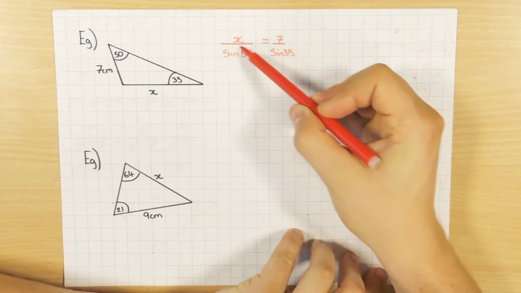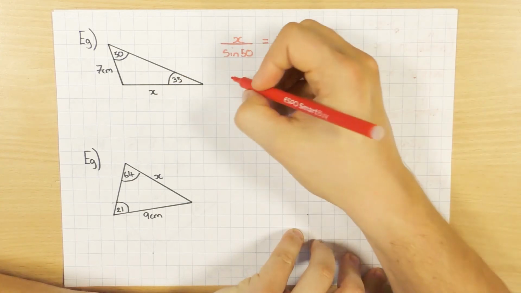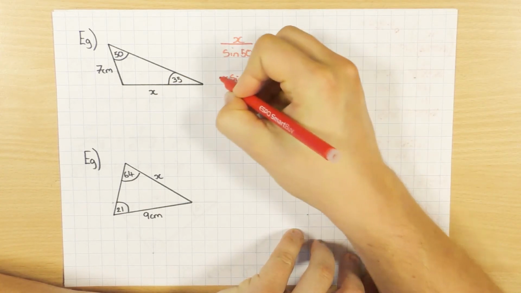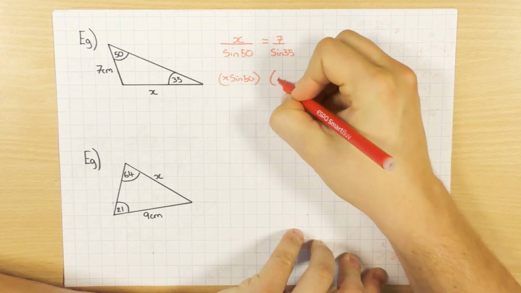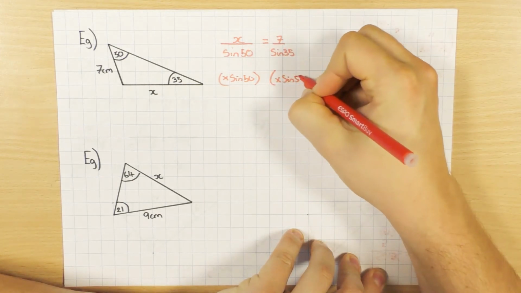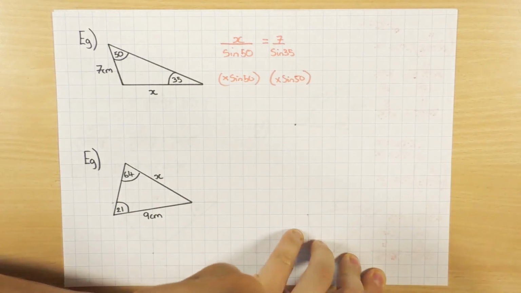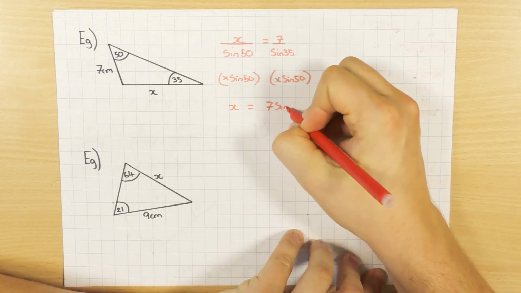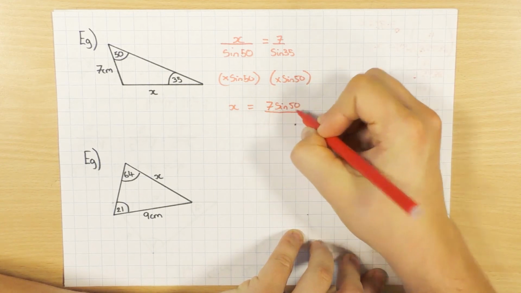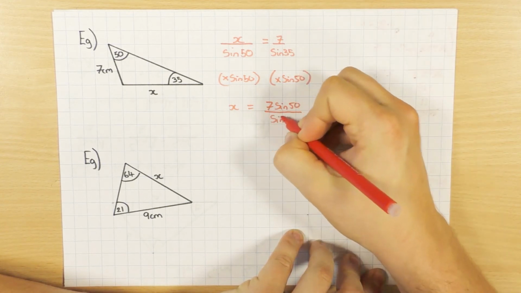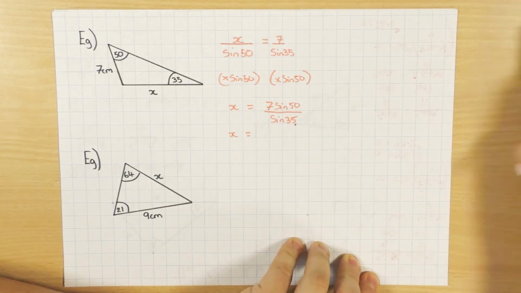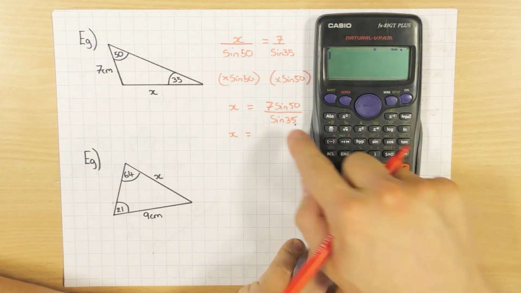Now I'm currently dividing by sine 50. I don't want that. I do the opposite, so I times by sine 50, obviously both sides. And that leaves me with x equals 7 sine 50, all divided by sine 35. So actually this one's a little bit easier. So I'm going to bring back my calculator and just type it in.